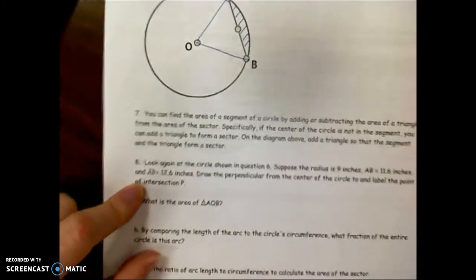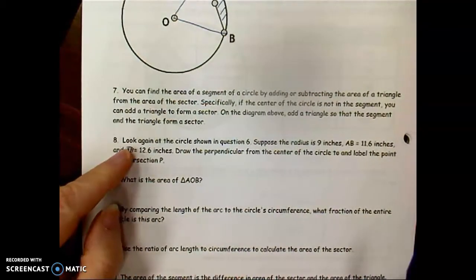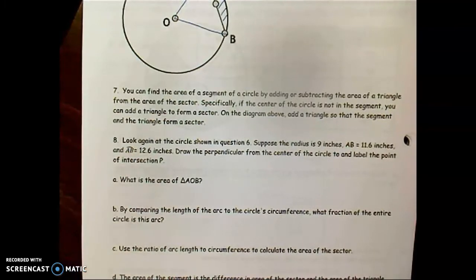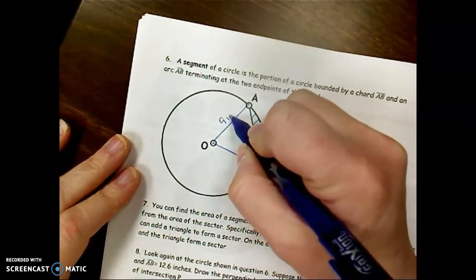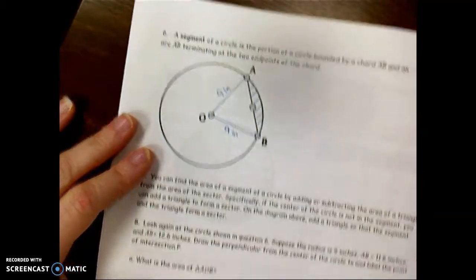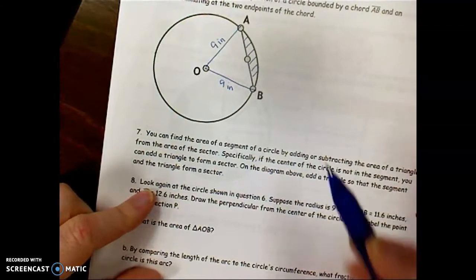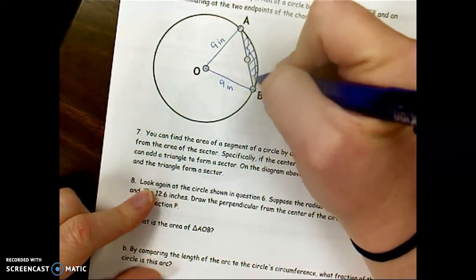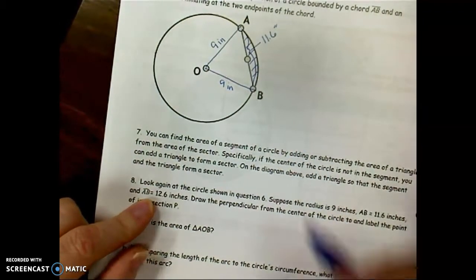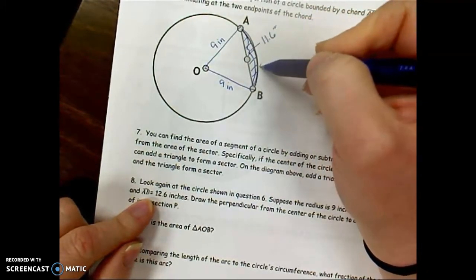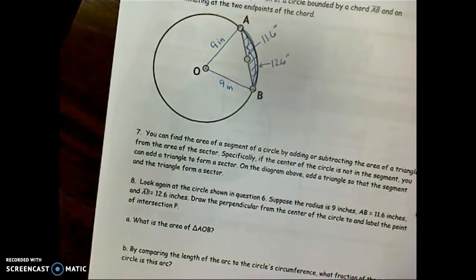So in number 8, you're going to have to add in a little part to your directions here, and I'll tell you in just a minute where that is. It says, look again at the circle, and suppose the radius is 9 inches. So that tells me from O to A is 9 inches, and O to B is also 9 inches. AB, the length of that segment, that's why there's not a segment bar there. So from A to B, this whole length is 11.6 inches. And arc AB, the arc, has a length of 12.6 inches. Now remember, that's not arc measure. Arc measure would be in degrees.